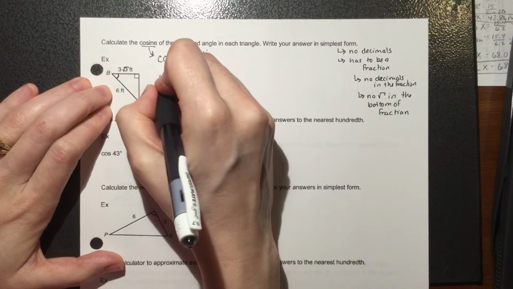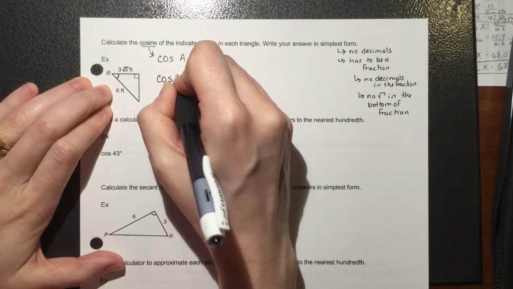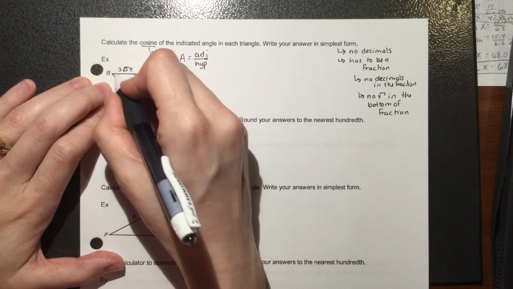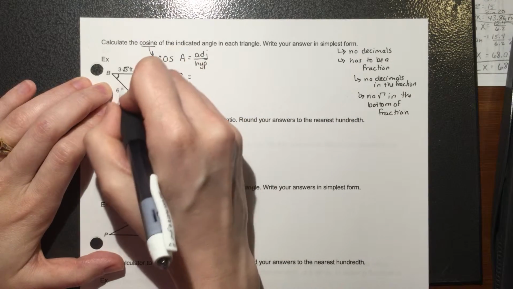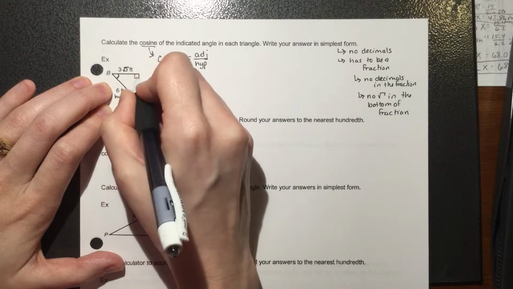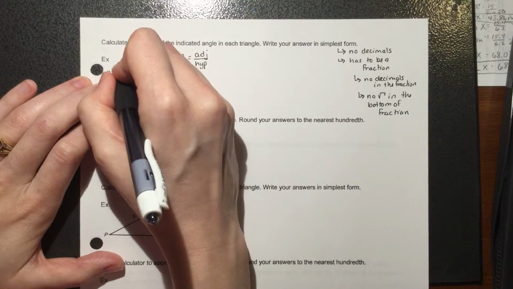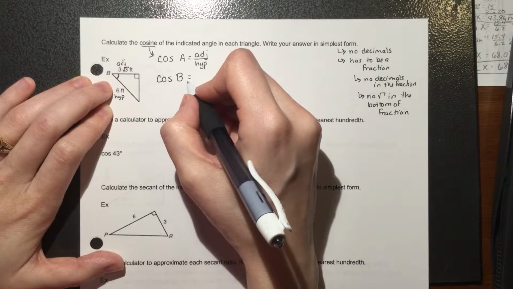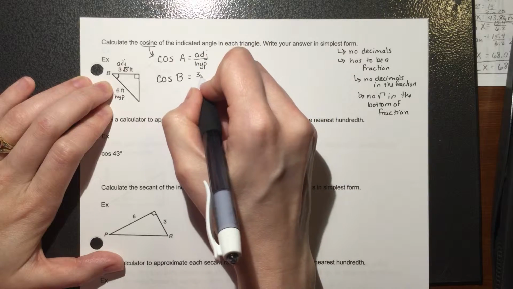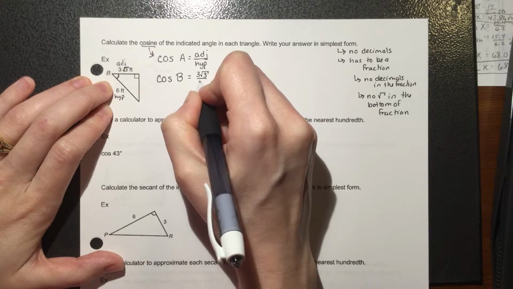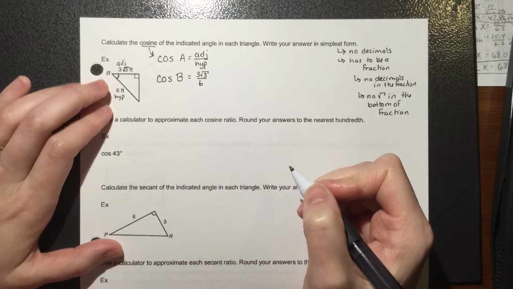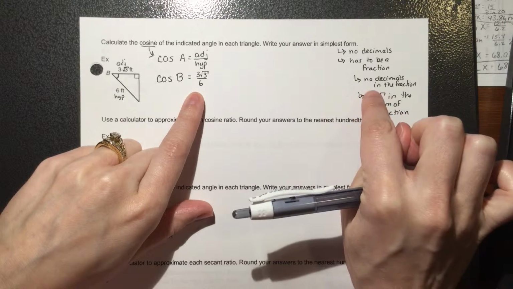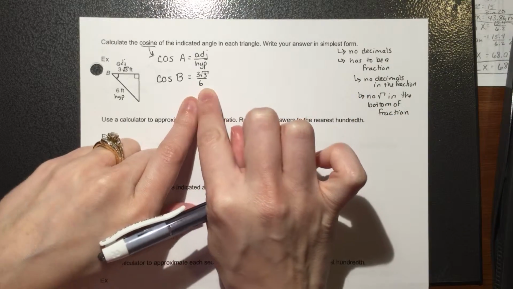So in this case, we're working with cosine of B is going to be equal to the adjacent. So if we're looking at angle B, that's going to be our opposite, directly across. This is going to be our hypotenuse because it's right across from that 90-degree angle, which makes this one the adjacent. So our cosine of B is going to be equal to 3 square root of 3 over 6. So if we look, we don't have any decimals. It's got to be a fraction. It is a fraction. There's no decimals in the fraction, and there's no square root in the denominator.